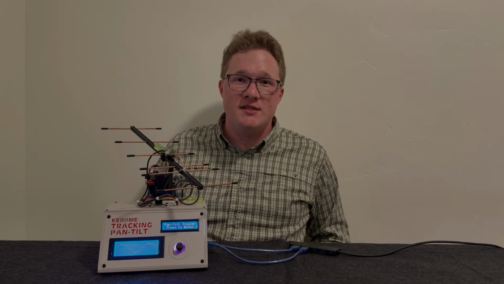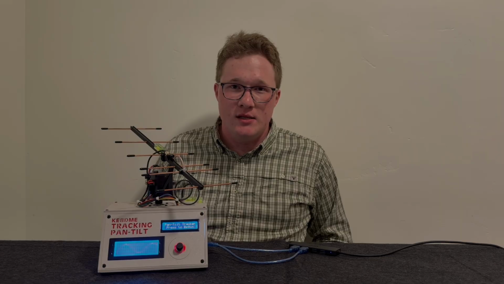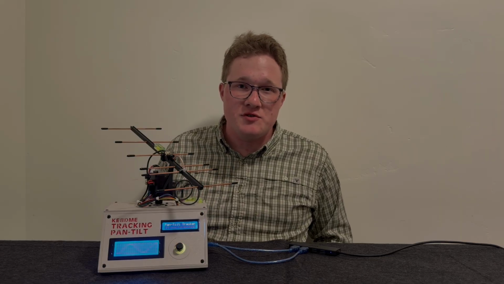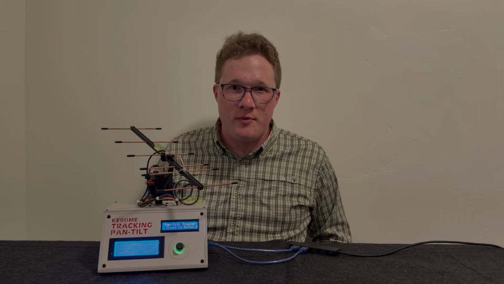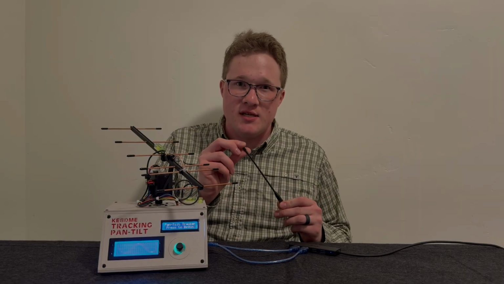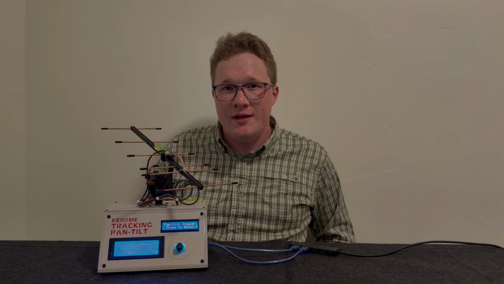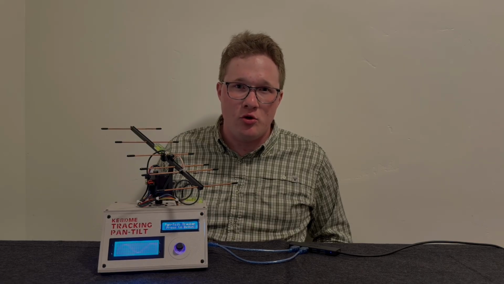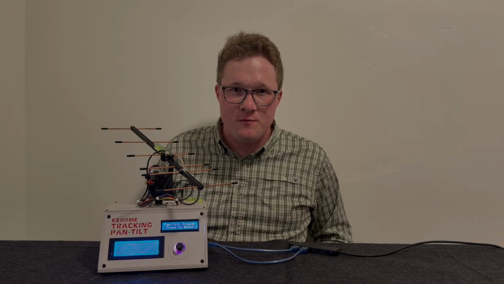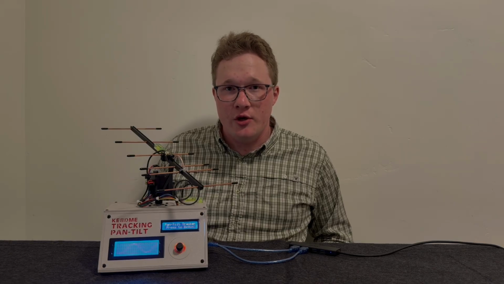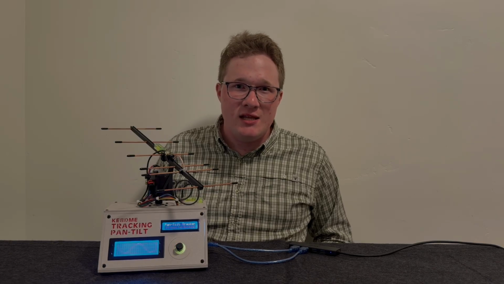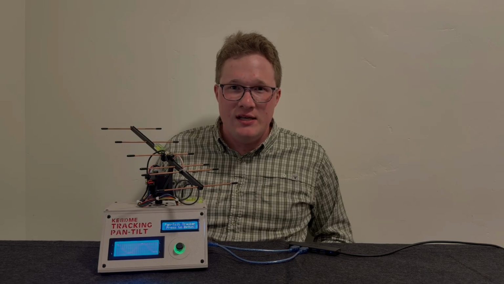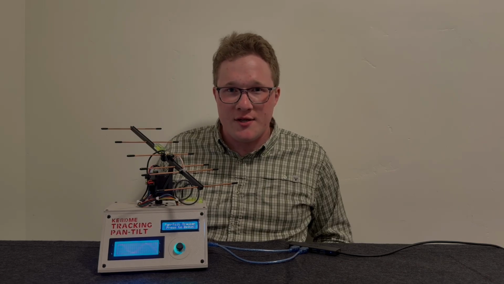Hello, my name is Devin Ellington, and this is my tracking pan tilt. Directional antennas such as this offer superior range and signal strength compared to their omnidirectional counterparts such as this. However, one downside of a directional antenna is that they require precise aiming at a target in order to take advantage of all of their benefits.